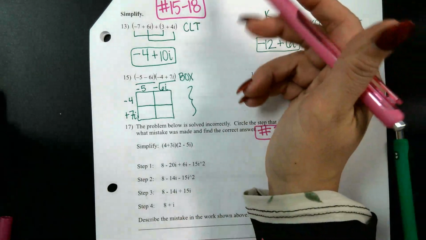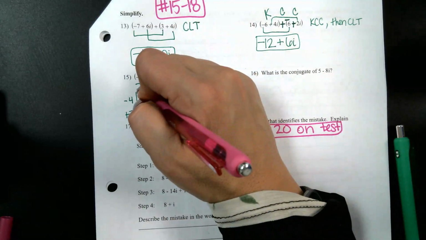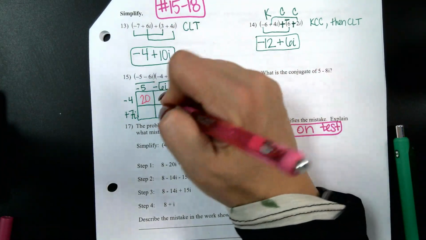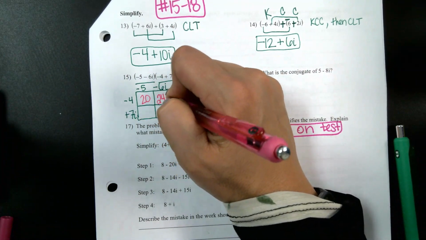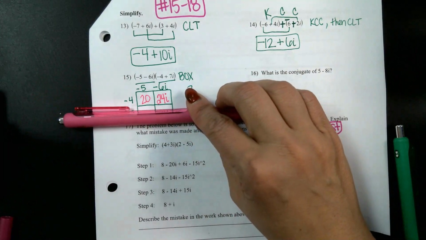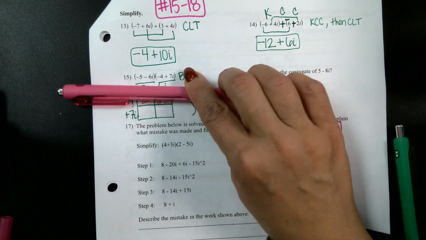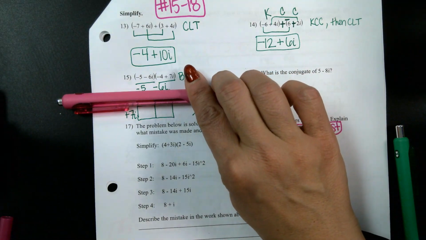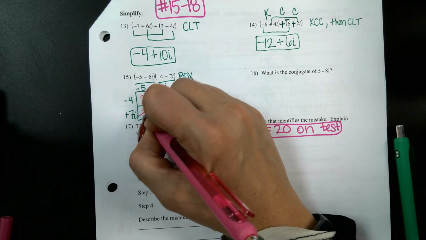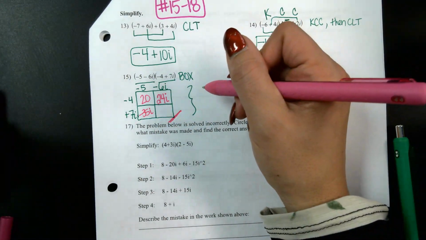So negative 4 times negative 5 is 20. Negative 4 times negative 6i is 24i, and don't forget the i. So that's just the top row. When you switch to the bottom row, make sure you are taking positive 7 times negative 5. So it's negative 35i. And then be careful of this corner box.